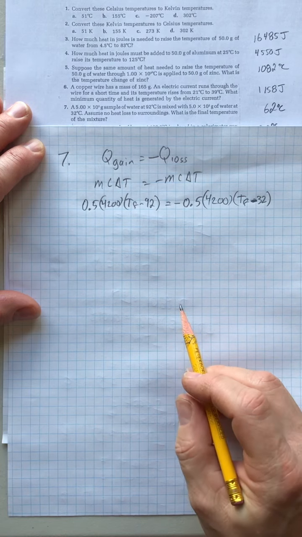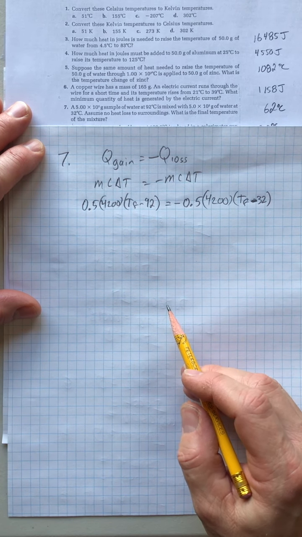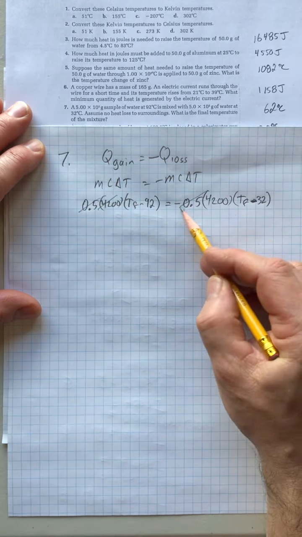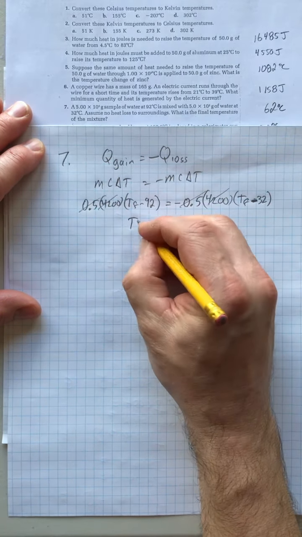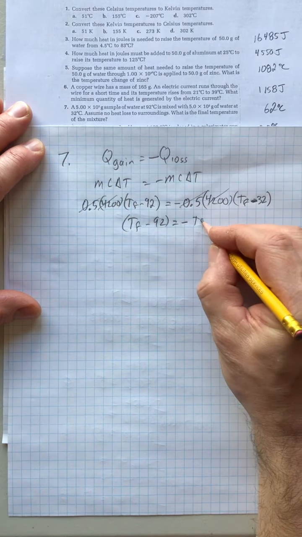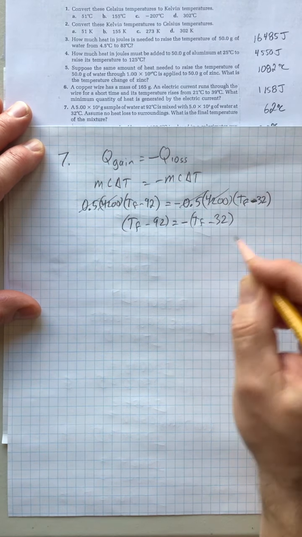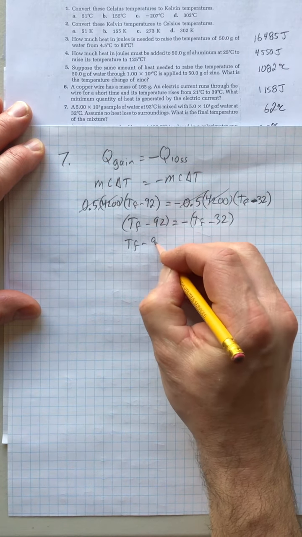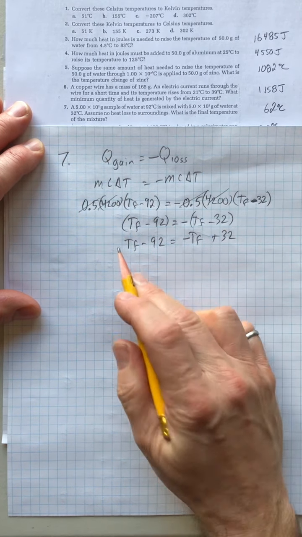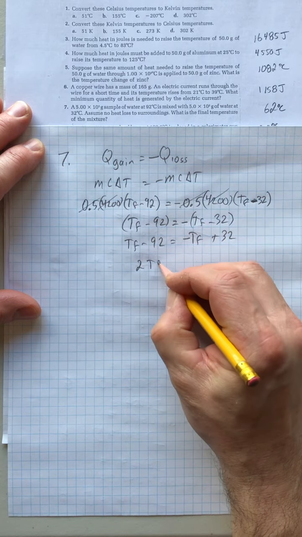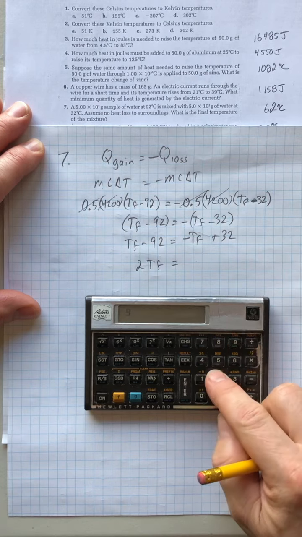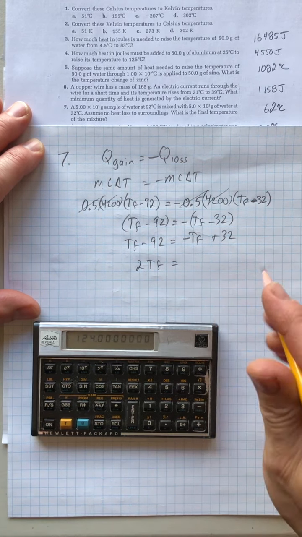Okay, there's our formulas. If there's anything you can cancel, well, yeah, there is. The mass is the same. The heat capacity is the same. So before we wildly jump into this stuff, it's going to be T final minus 92 equals negative T final minus 32. Better expand through the brackets there. Negative TF plus 32. Let's take the T's over there. That becomes positive 92. 92 plus 32 is 124.